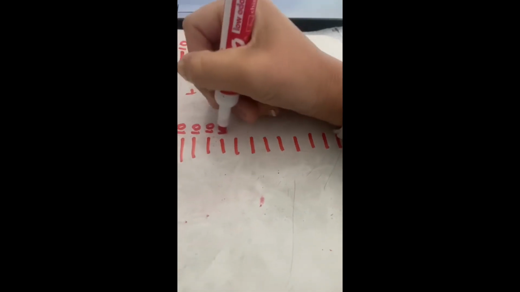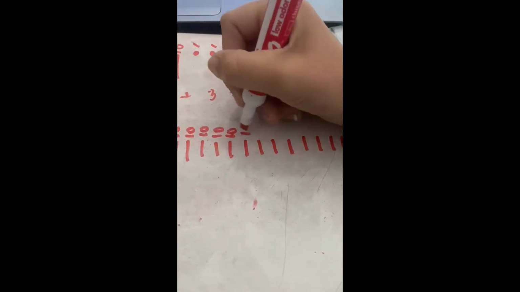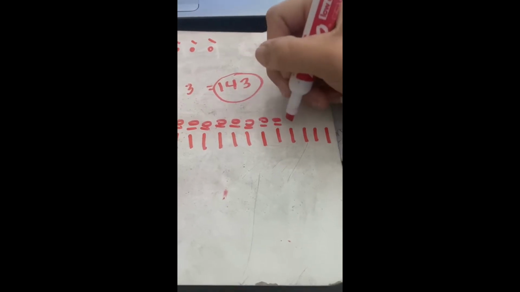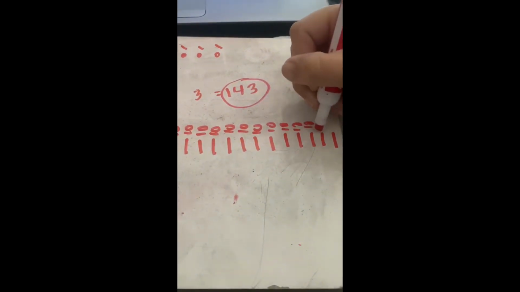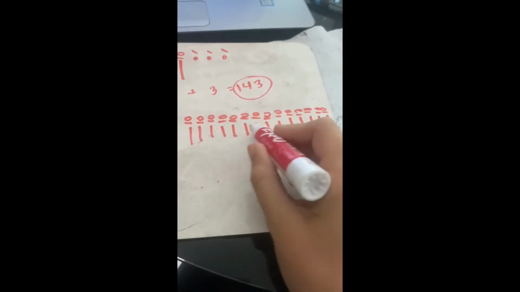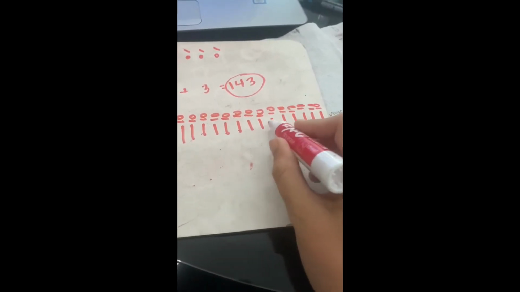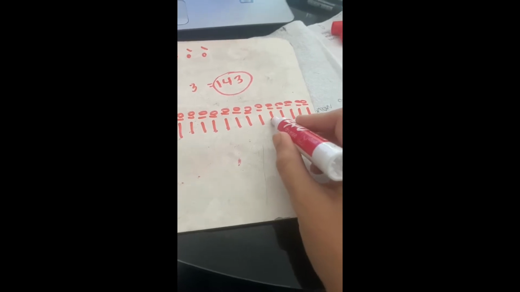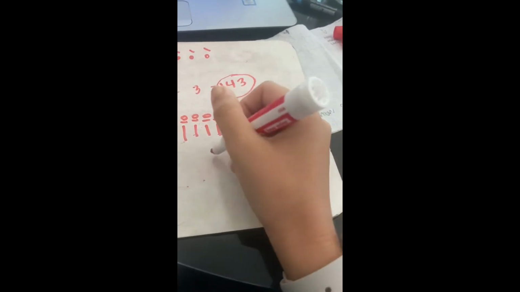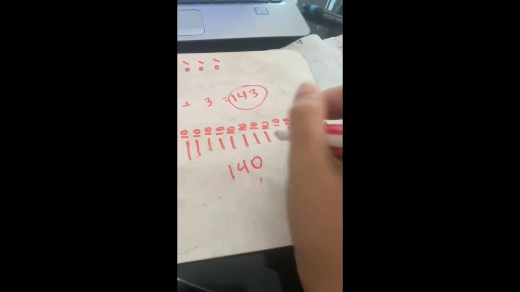So I'm going to go ahead and write 10 so I know the value of each of them. Each stick is worth 10. Well, if I count by 10s, I can figure out how much I have. 10, 20, 30, 40, 50, 60, 70, 80, 90, 100, 110, 120, 130, 140. But that's not all I have.